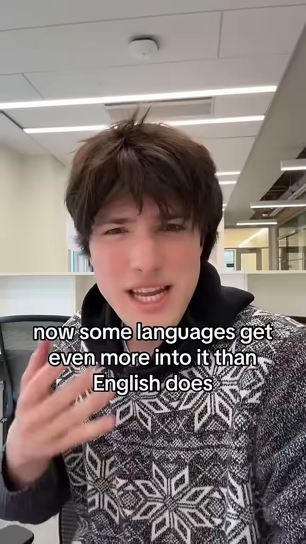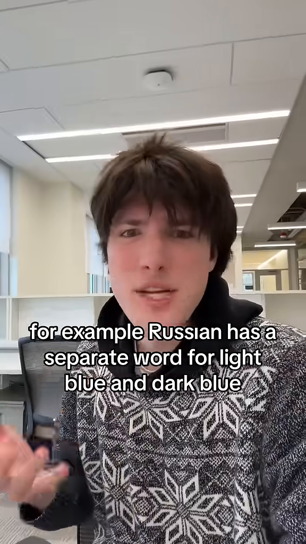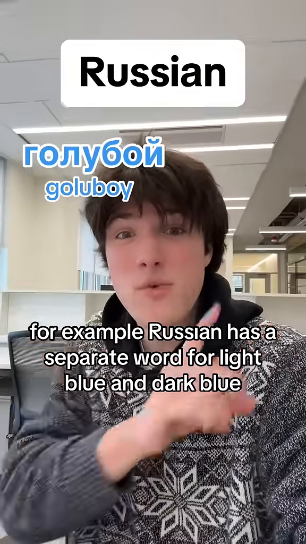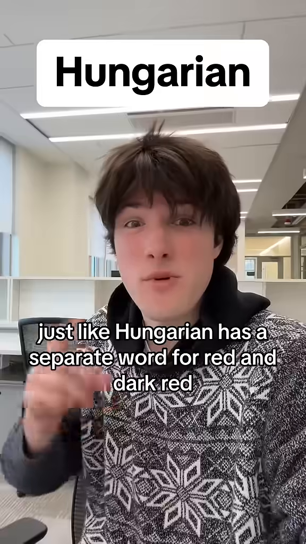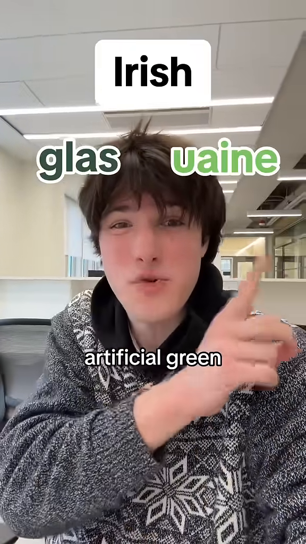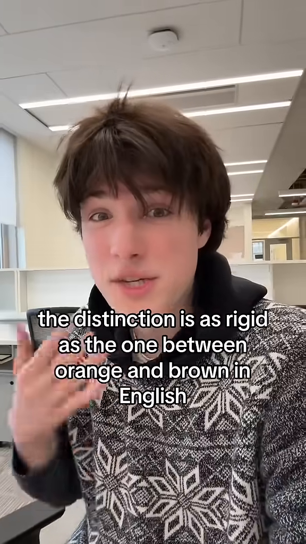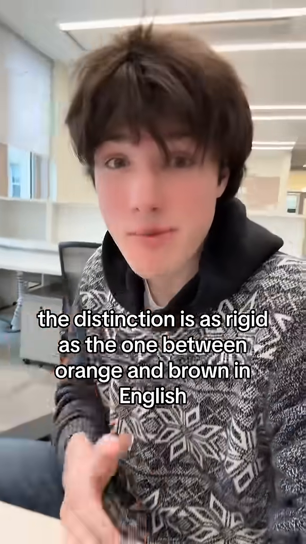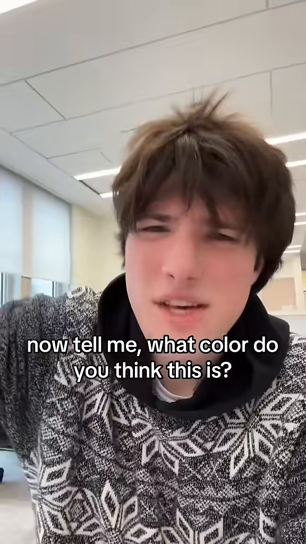Now some languages get even more into it than English does. For example, Russian has a separate word for light blue and dark blue, just like Hungarian has a separate word for red and dark red, and Irish has a separate word for leafy green and like artificial green. In all of those languages, the distinction is as rigid as the one between orange and brown in English. Now tell me, what color do you think this is?